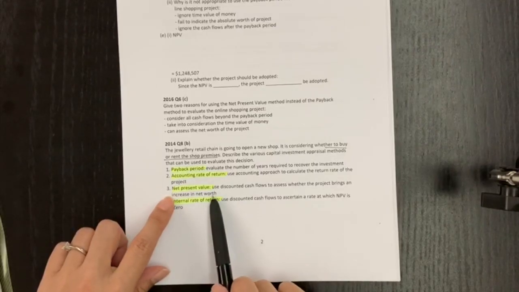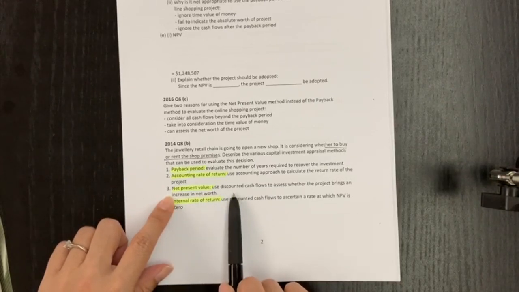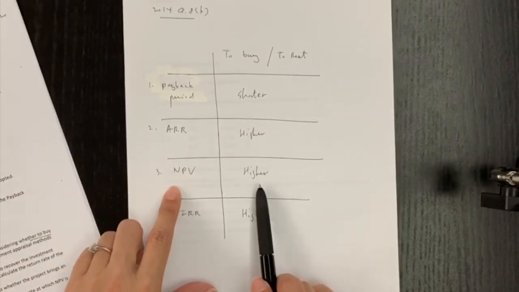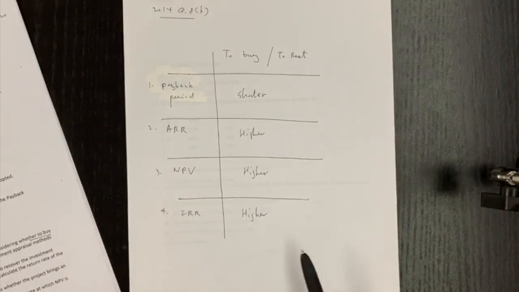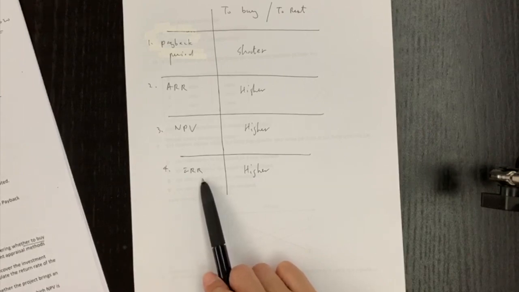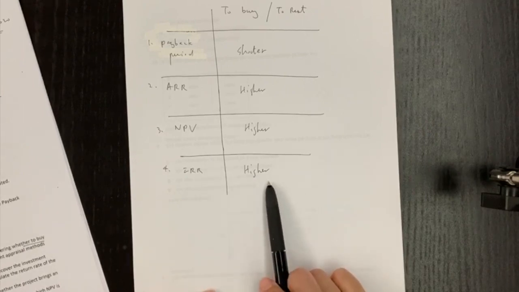Okay, so similarly, how should you use net present value to make your decision? Of course, you should choose a higher one, and also the net present value must be a positive one. And finally, IRR stands for internal rate of return. Of course, you also choose a higher one.